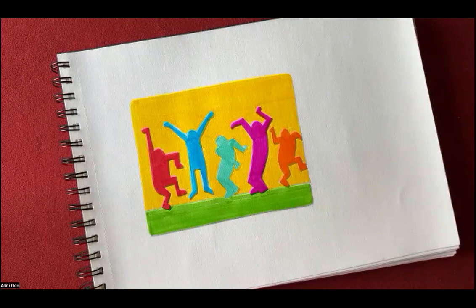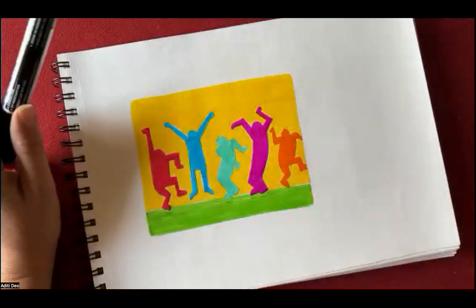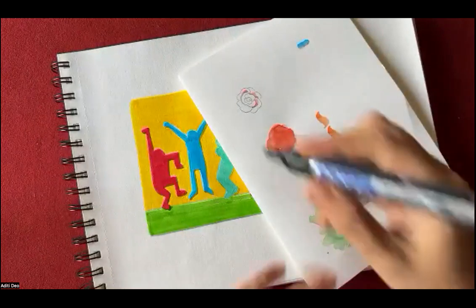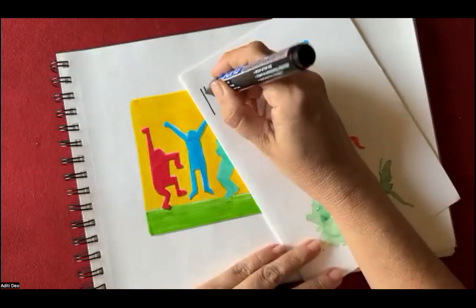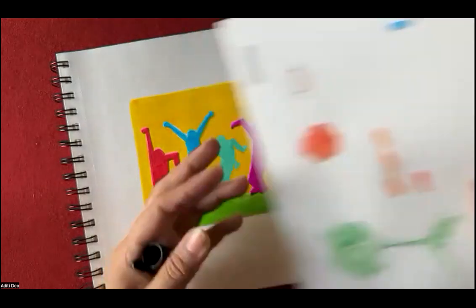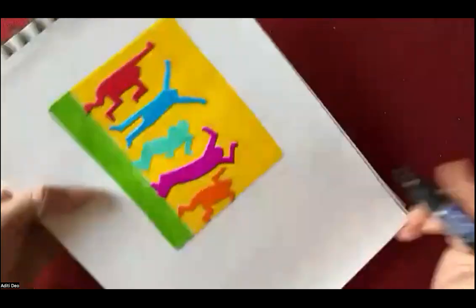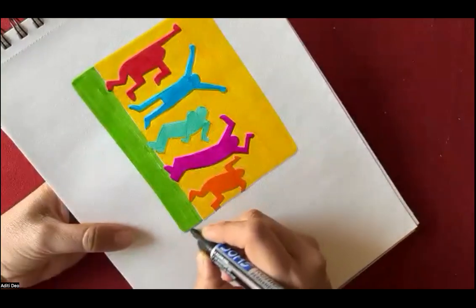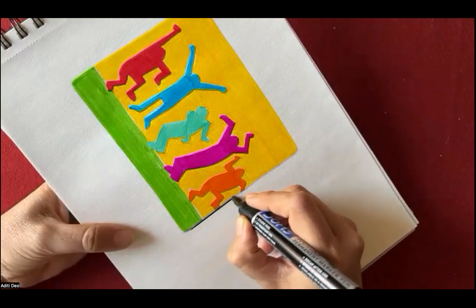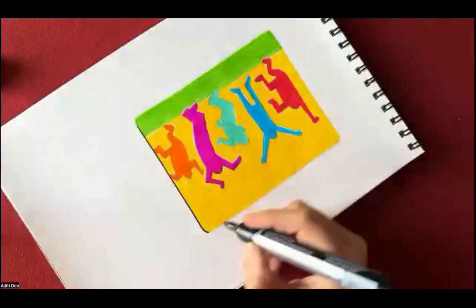Now I'm going to use another marker for the outline. I'm thinking I'd like to use this. But before I use the permanent marker, let me try making a line to see how thick the line is. I think this is a good enough line. So before you use any tool for the first time, always make a test on a rough paper.